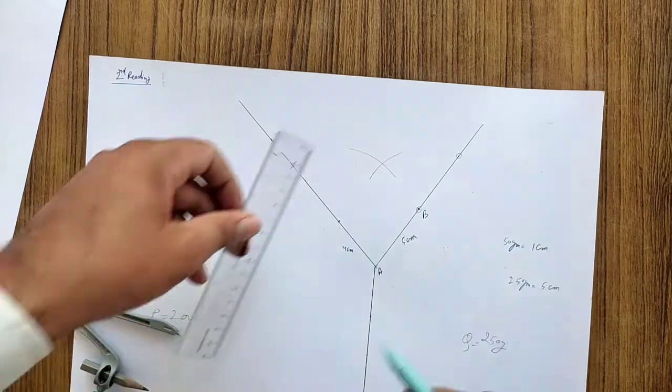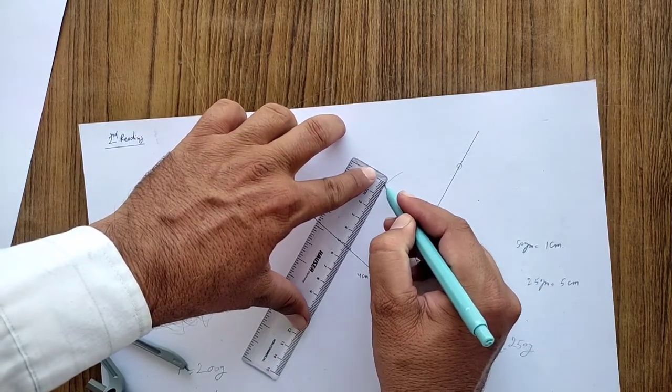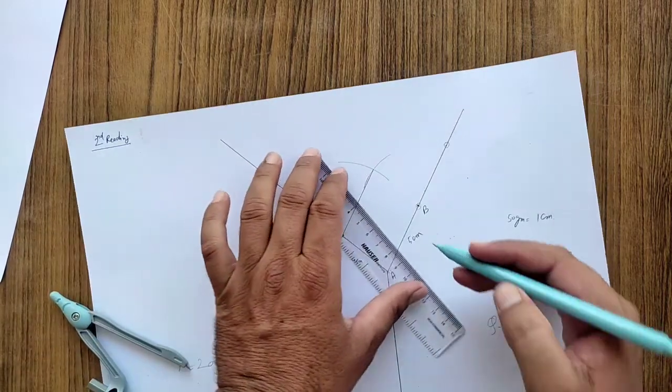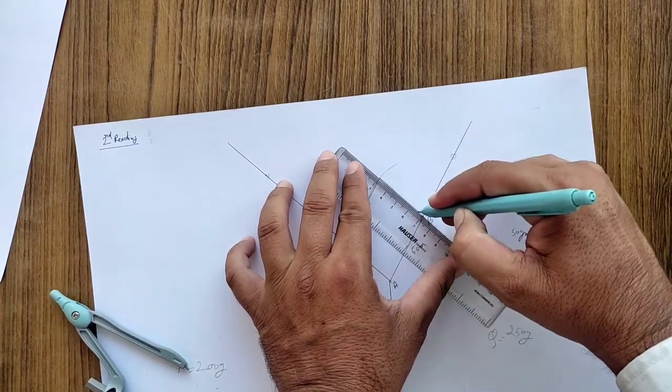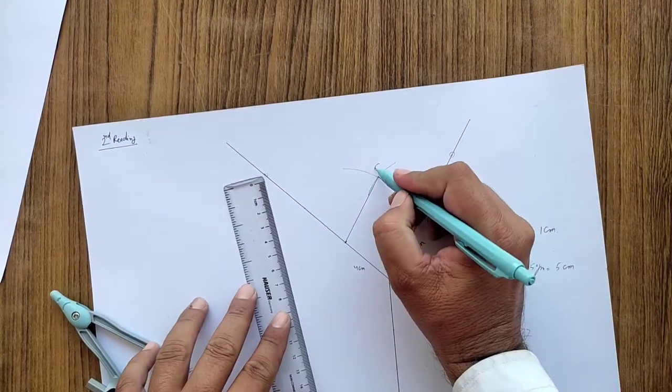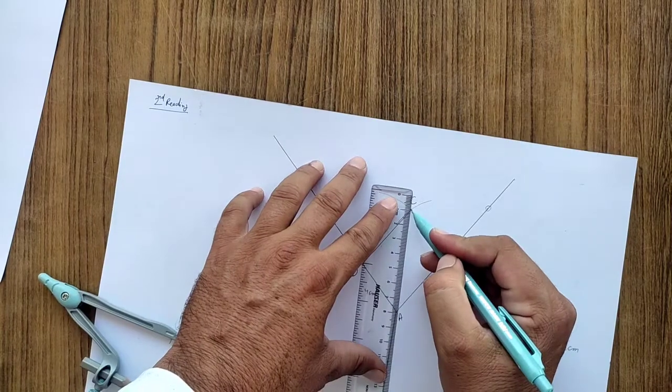Now join the points from here and this point also. A, B, C, D. Also draw the diagonals.